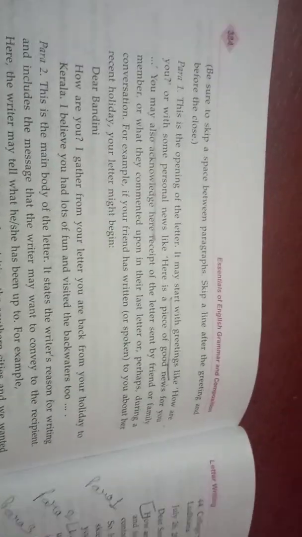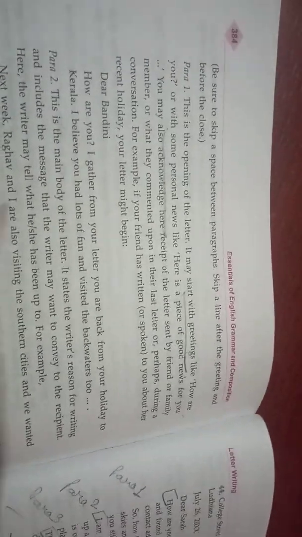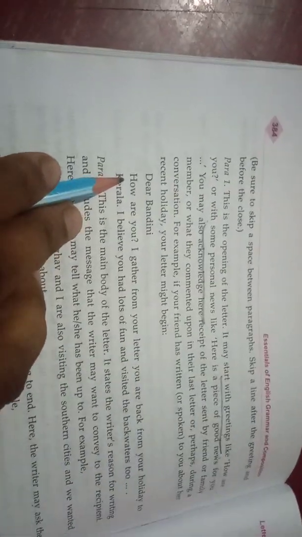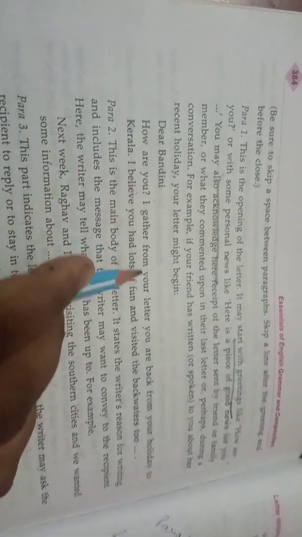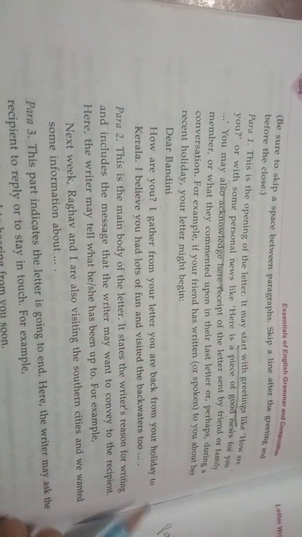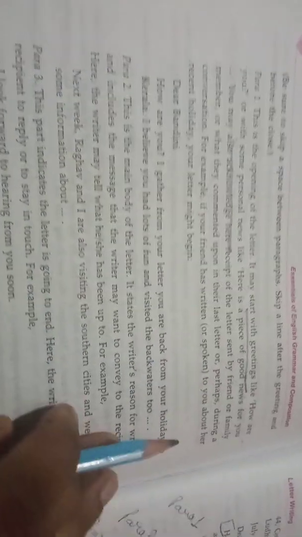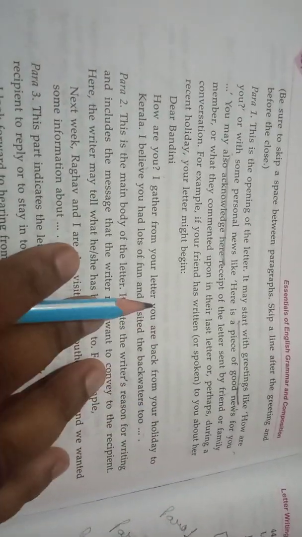You may also acknowledge here, etc. For example, Dear Bandini, how are you? I gather from your letter you are back from your holiday to Kerala. This is the part which is written in the first paragraph. This is the greeting part.